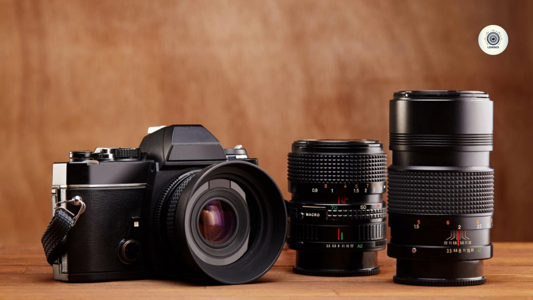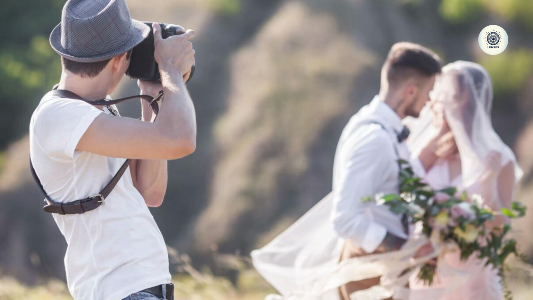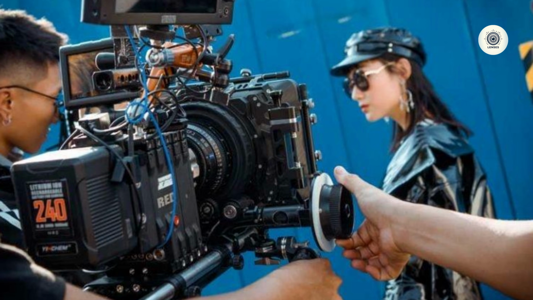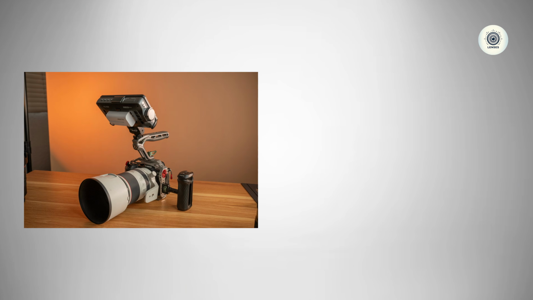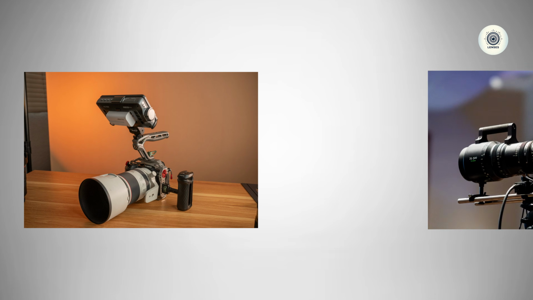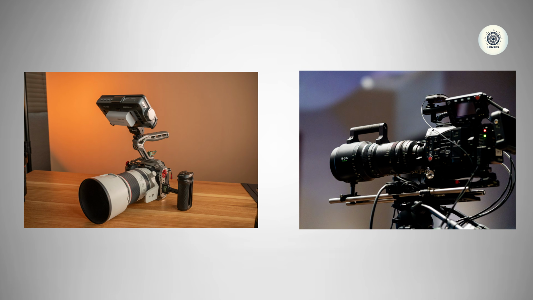The old difference was simple. Photo lenses were for photos. Cine lenses were for films. Today, hybrid lenses are starting to live between both worlds. A photo lens can create beautiful video. A Cine lens gives you control while recording video. The right choice depends on your workflow, not your ego.